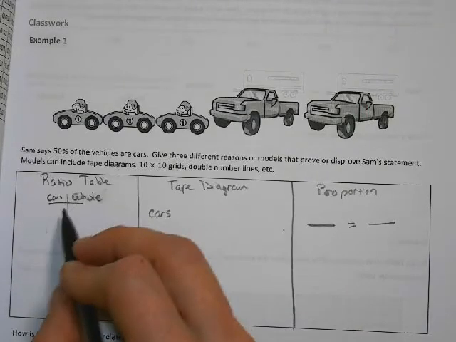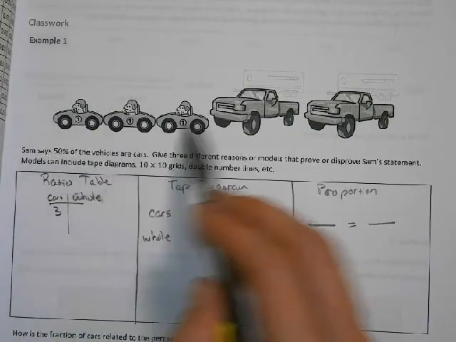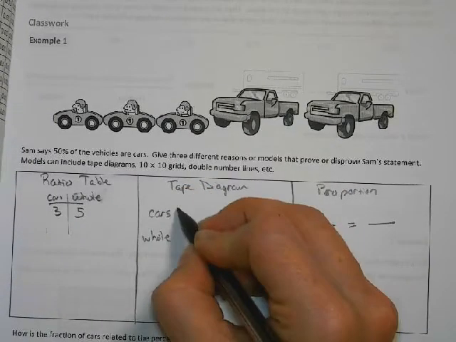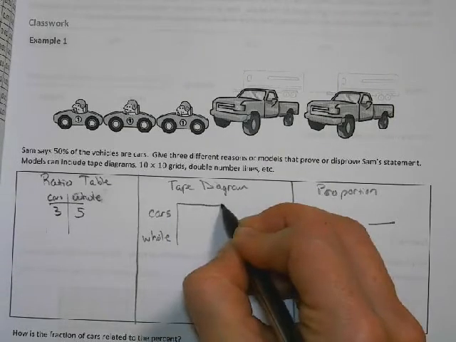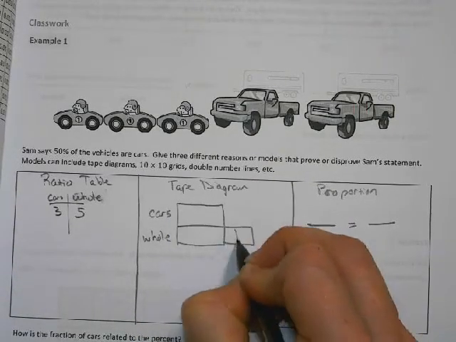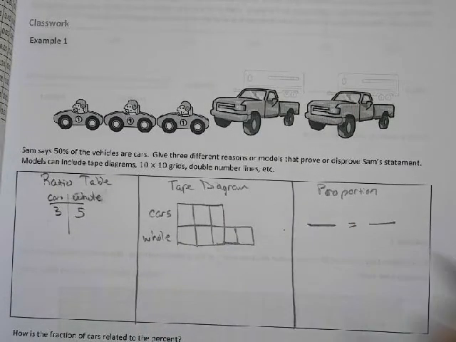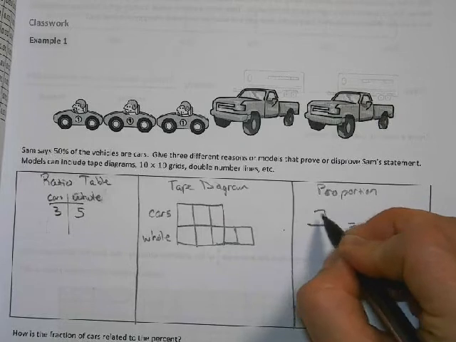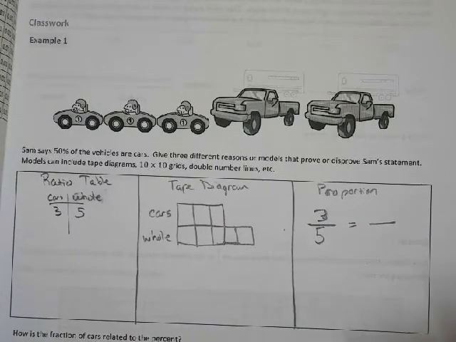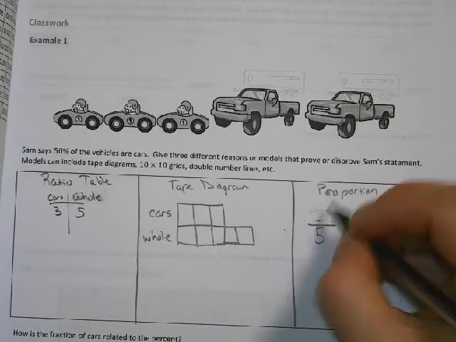So the ratio table, how many cars are there? 1, 2, 3. Altogether, 1, 2, 3, 4, 5. So that's my ratio, 3 to 5. That means my tape diagram needs to be 3 cars, 5 whole. And my proportion starts with a fraction of 3/5.